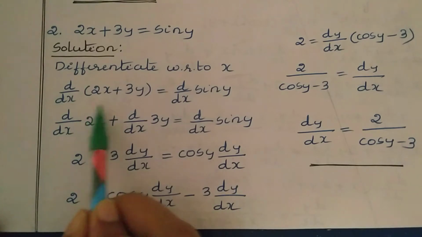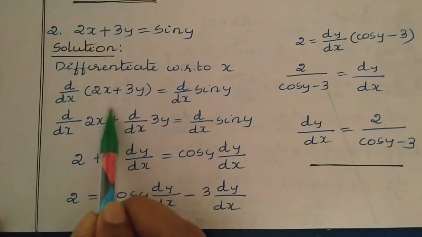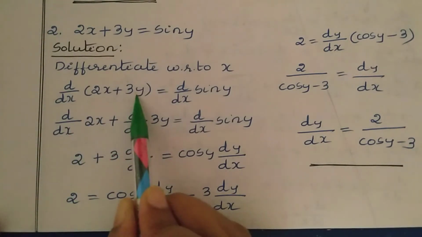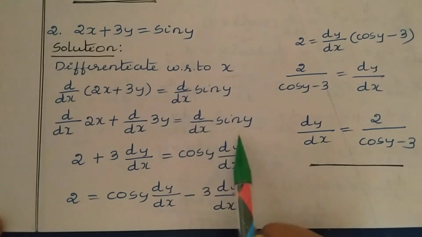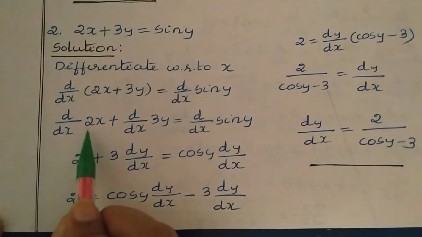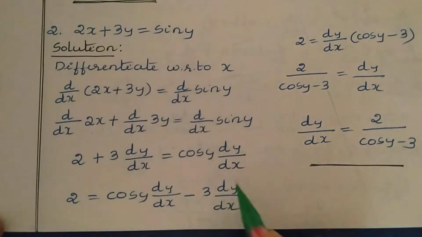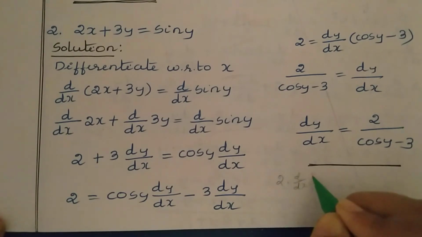Again, here there are two terms. So apply d by dx separately to each term. So we have d by dx of 2x plus d by dx of 3y is equal to d by dx of sin y. See, again here we have 2 into x. 2 is a constant, x is a variable. So this we can write as 2 into d by dx of x.